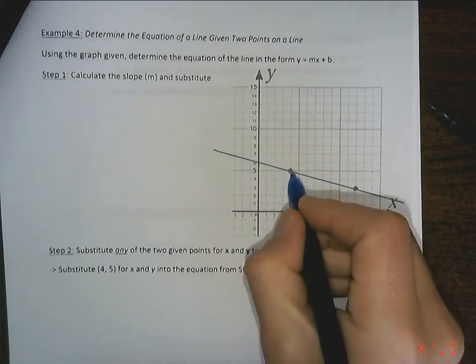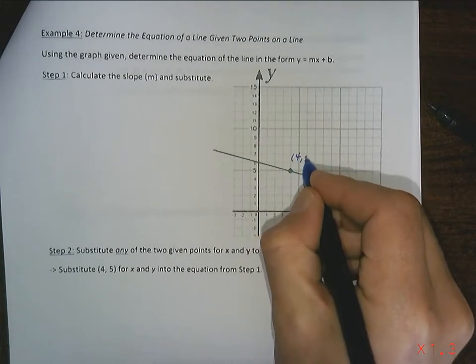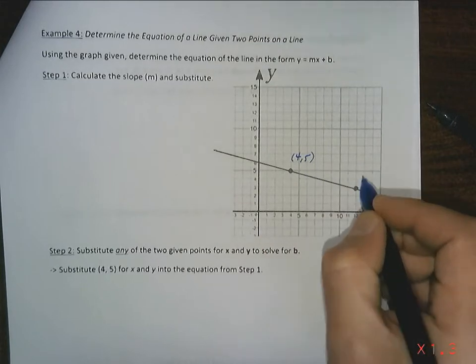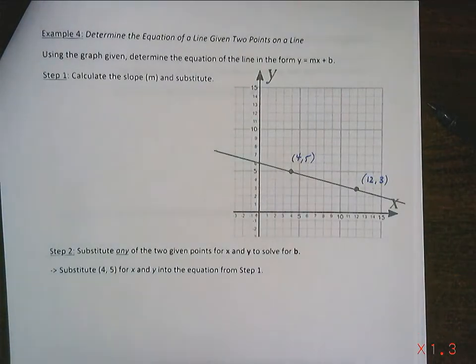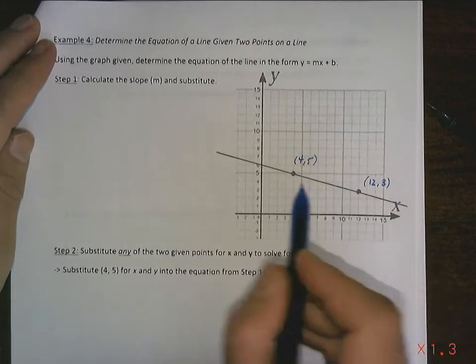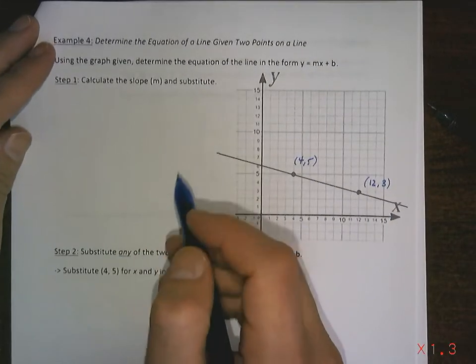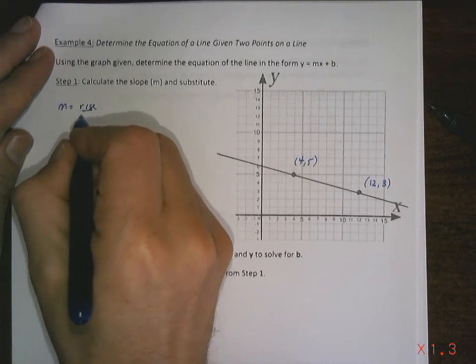So I'm giving you this point, which is 4, 5. And I'm giving you this point, which is 12, 3. And I'm asking you to determine the equation of the line between these 2 points, and it continues all the way through. So the first thing we do is go for slope, which is rise over run.